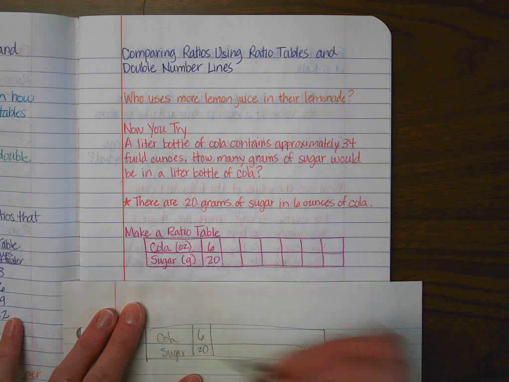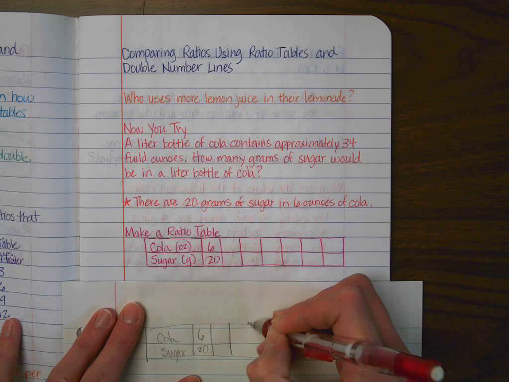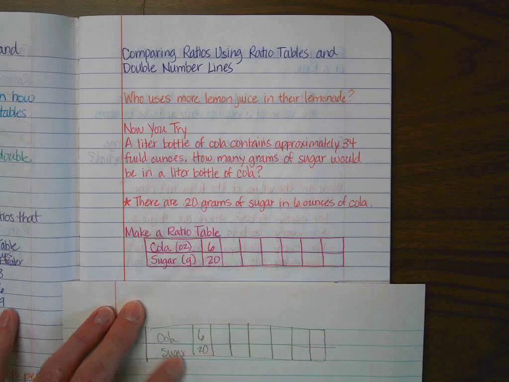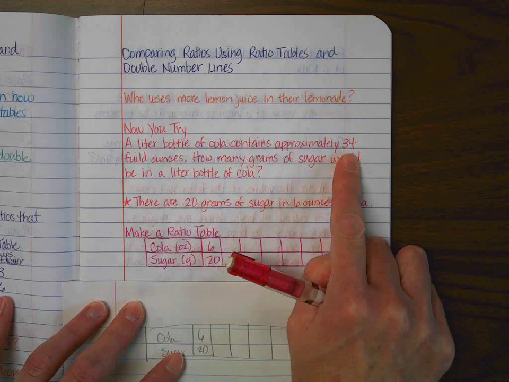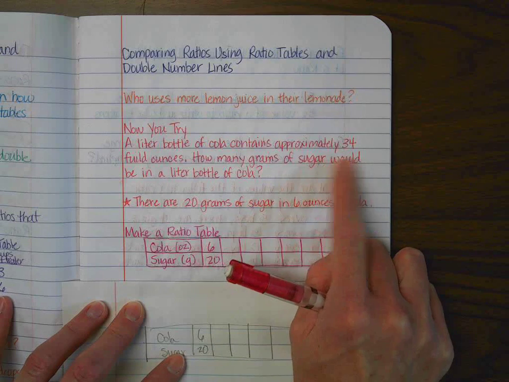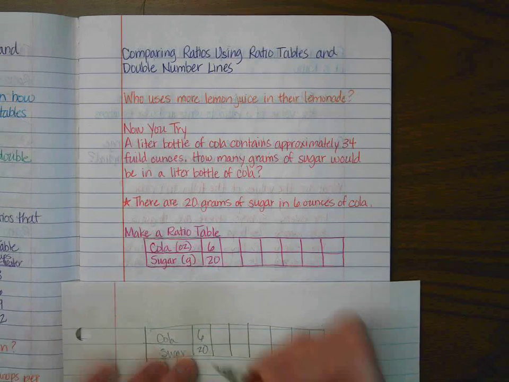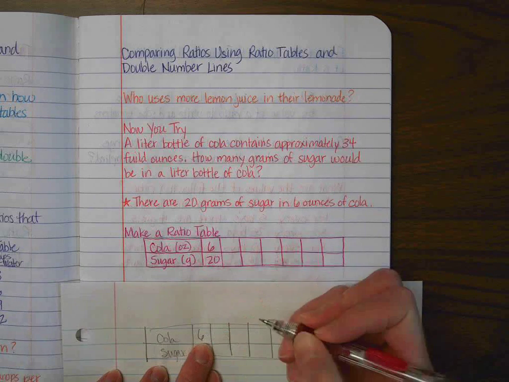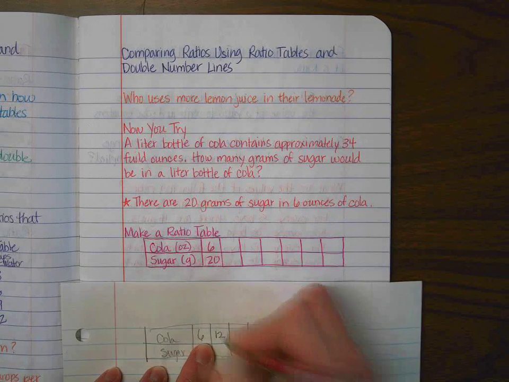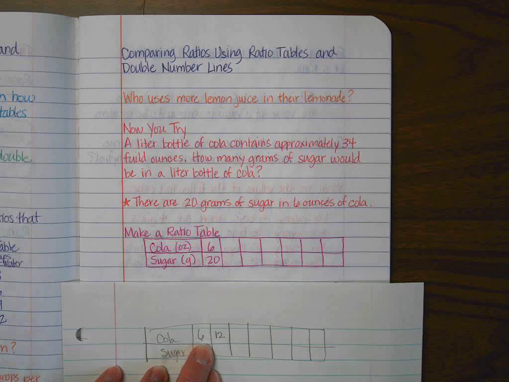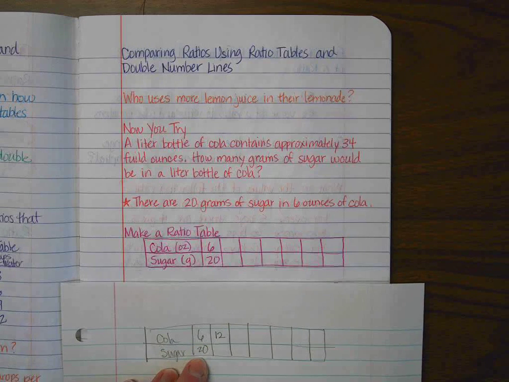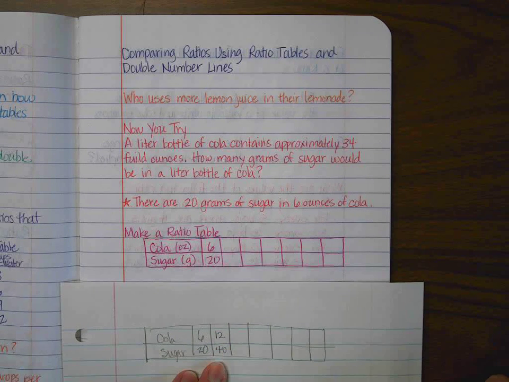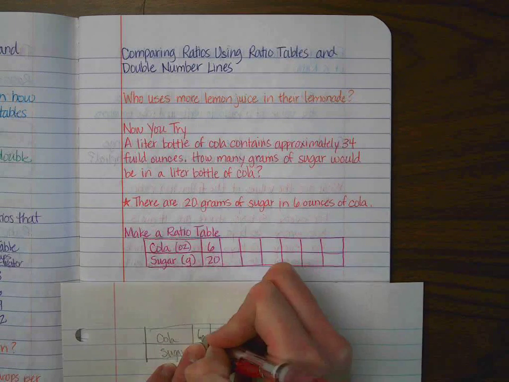So the first thing that I want to do is figure out how to break this into sections so that we can figure out 34, because that's what it asked us right here. How many grams of sugar are in 34 fluid ounces? So I'm just going to build this table like we know how. How do I get from 6 to 12? How did I do that? You're right, I multiplied it by 2. So what you do to one side, you have to do to the other. So 2 times 20 is 40. Holy moly, this is a lot of sugar.